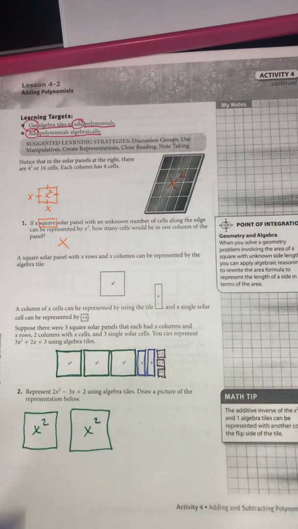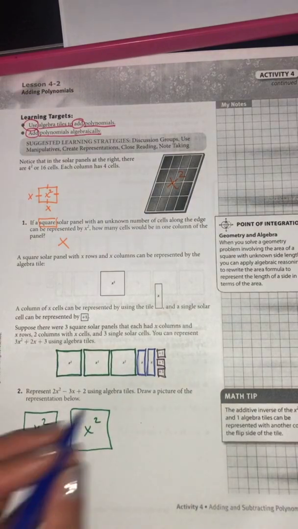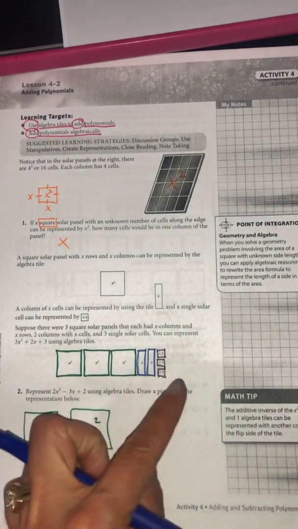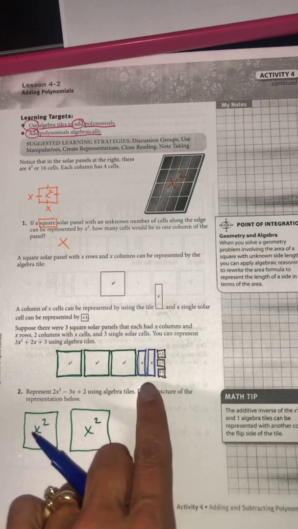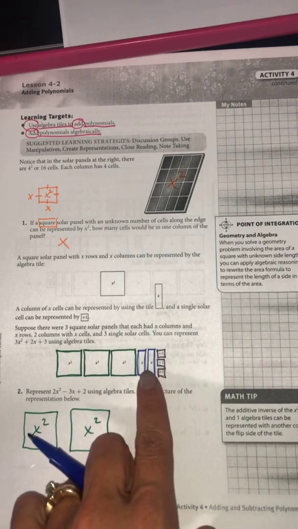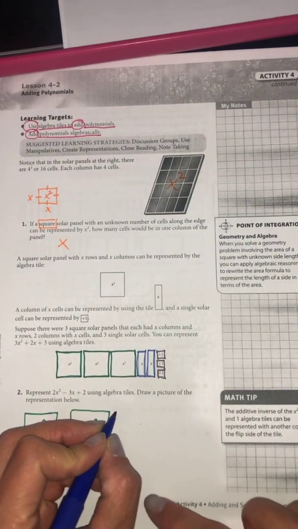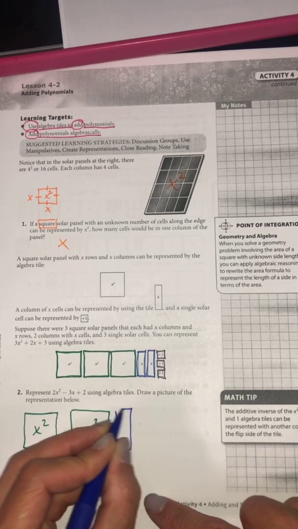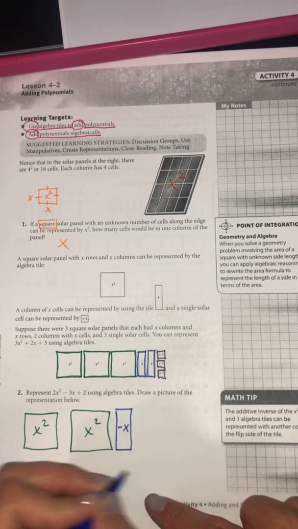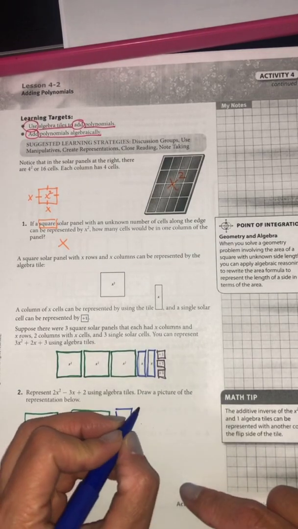blue ones that I traced there, the x tiles, but in person, if you were to play with these tiles, I don't know if any of you have played with these before, when you flip them over, one side is positive and one side is negative. And usually the negative side is red, but I'm just going to keep the same color, and instead of just writing an x, I'm going to put a negative x inside of it. And I need 3 of those.